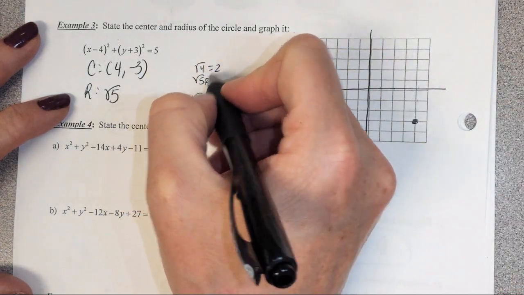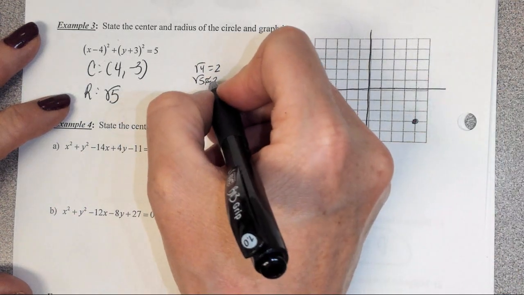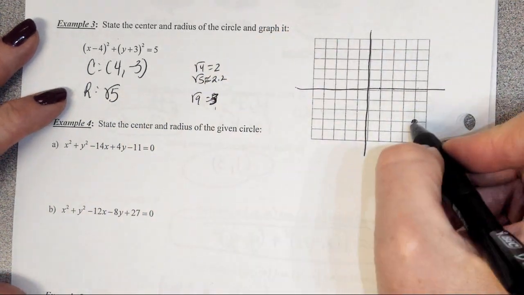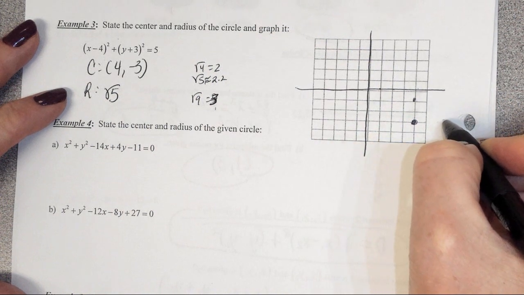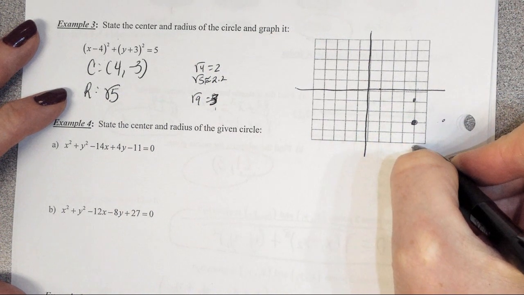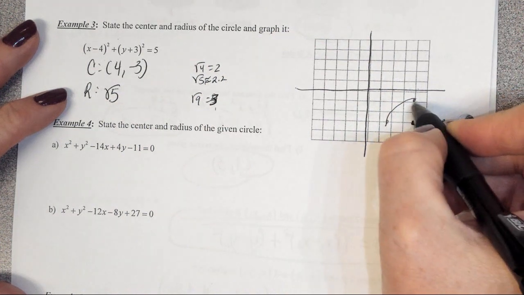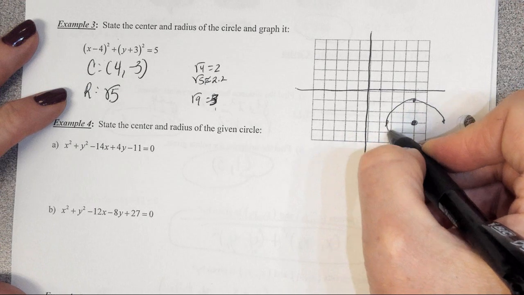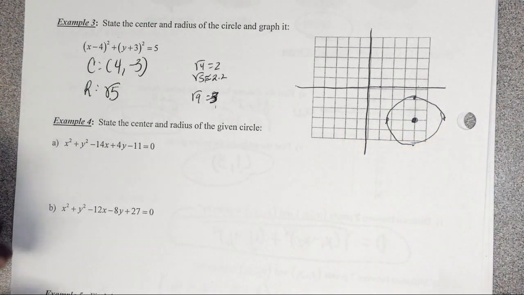So what do you think? It's closer to 2 than 3, so maybe about what? 2.3, 2.2, something like that. So I'm going to go out about a little over 2 in every direction. And create a circle. That's the way it's going to look.